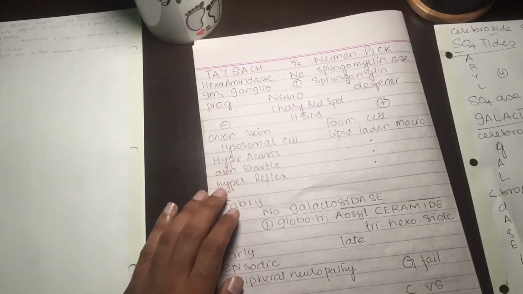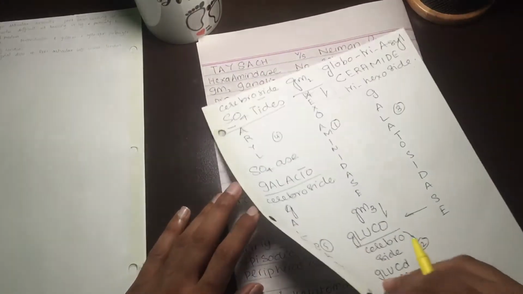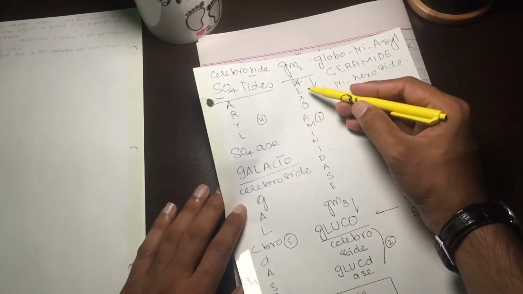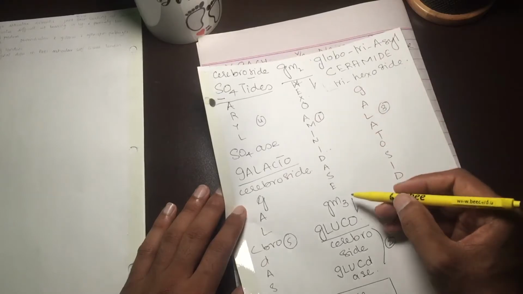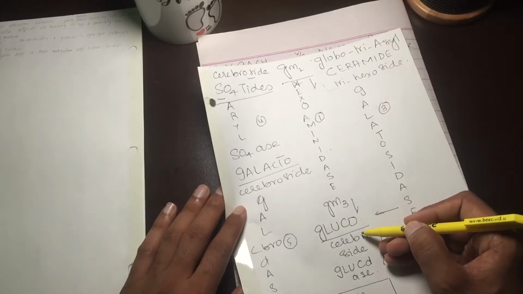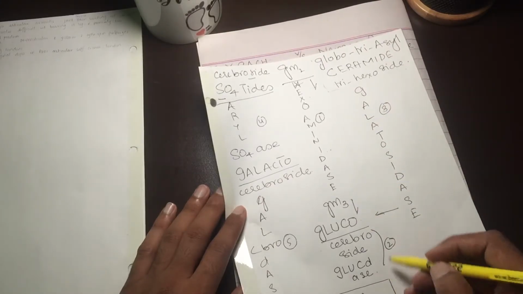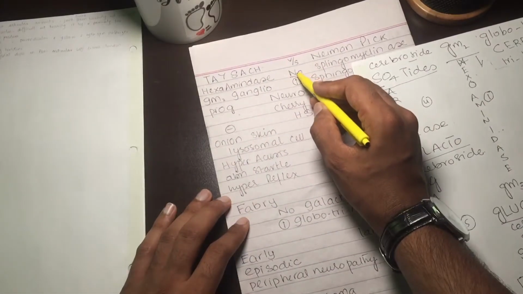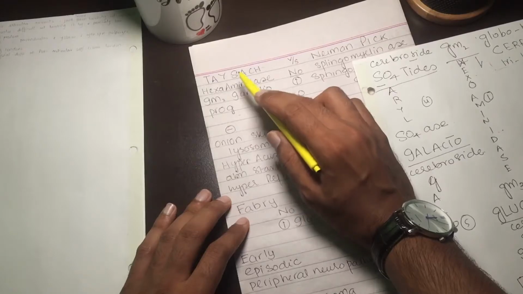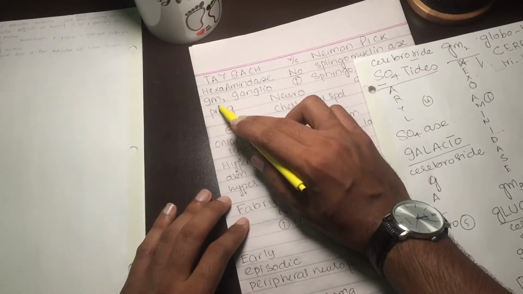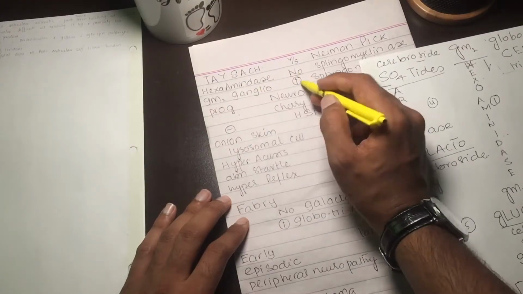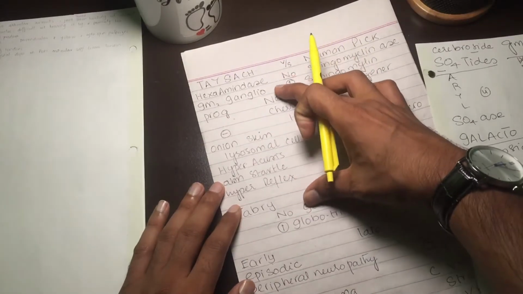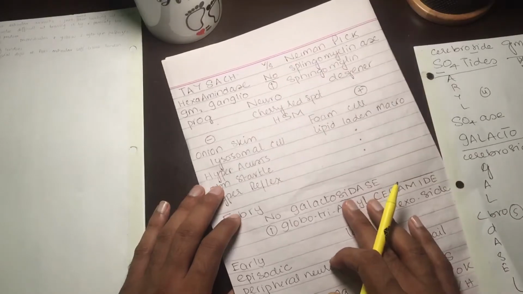So if we have the enzyme deficiency of hexosaminidase, so no hexosaminidase, no GM3, no glucocerebroside, no ceramide, so we have accumulation of GM2. So no hexosaminidase, we have increased level of GM2 gangliosides, and which gives us these clinical symptoms.